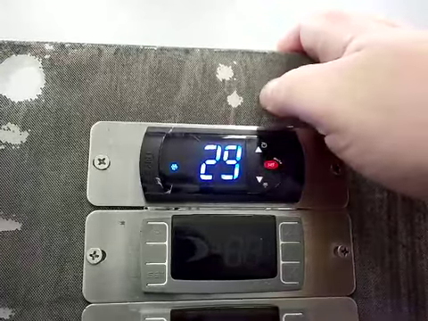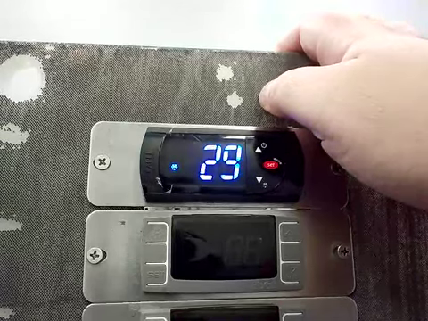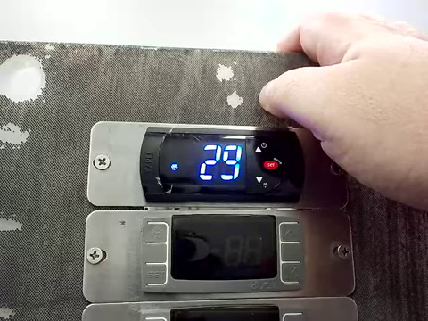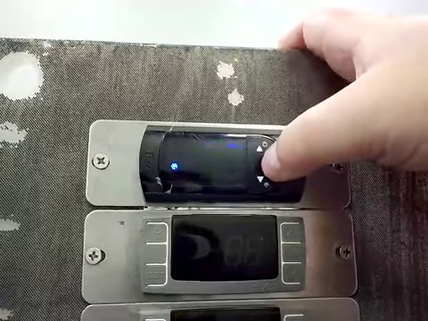D2. D2 is set to 29 degrees. It's your evap fan start temp after defrost. This is always set to 29 degrees on all of our units, even the freezers.